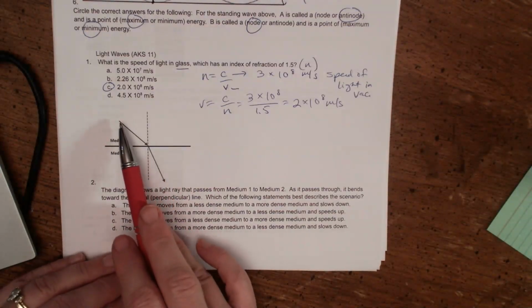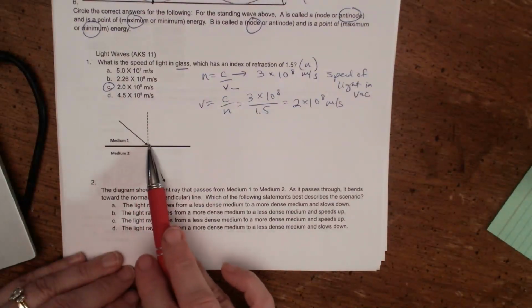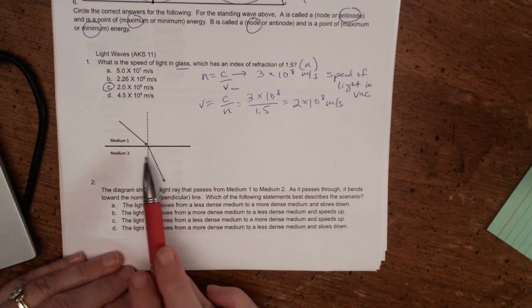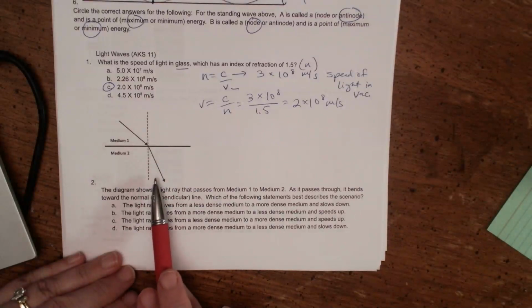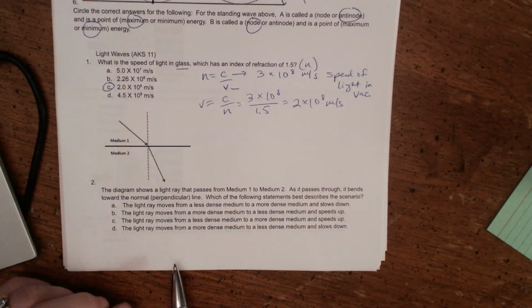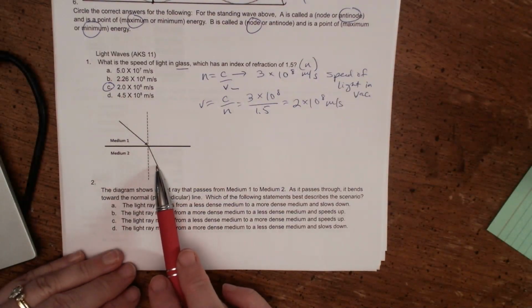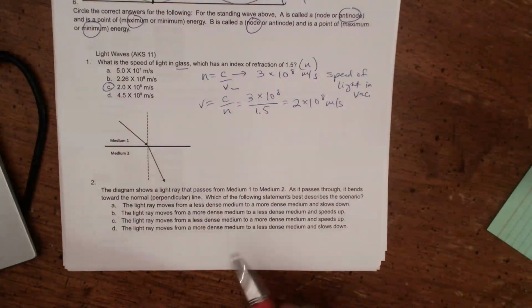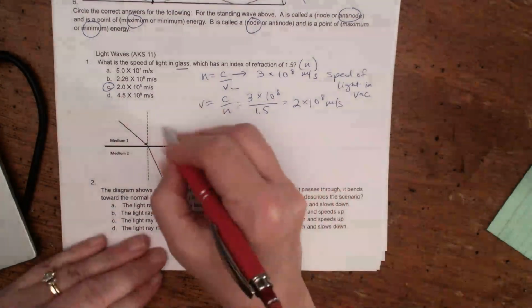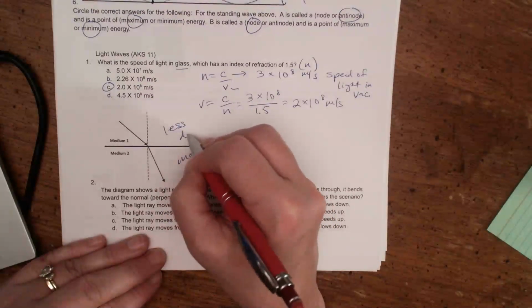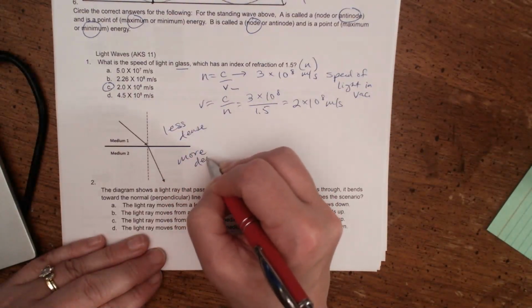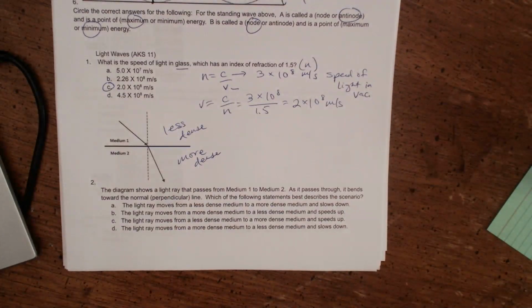So here is a light ray going from one medium to another, and it's bending towards this normal line. We talked about having this perpendicular line. What does that tell us when it bends toward this line? That tells us that it's going from a less dense to a more dense medium. And that's because it's slowing down. It's bending because it's slowing down.